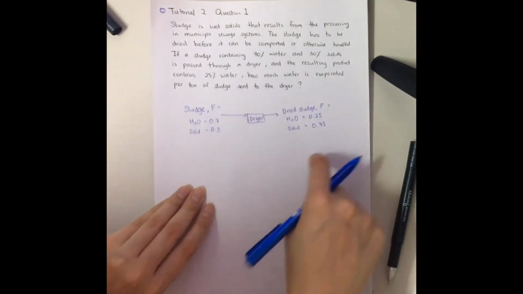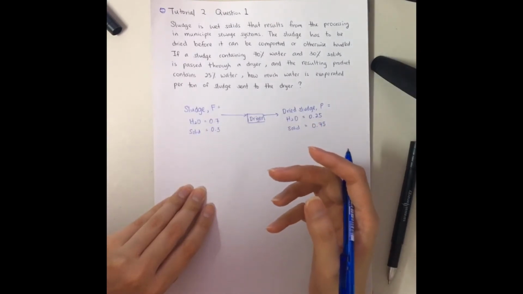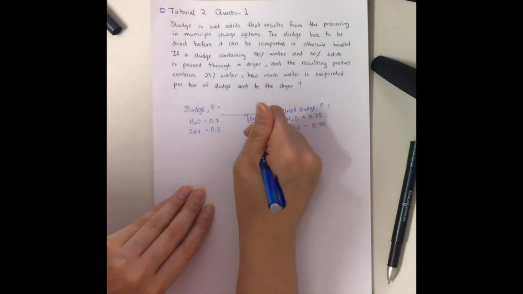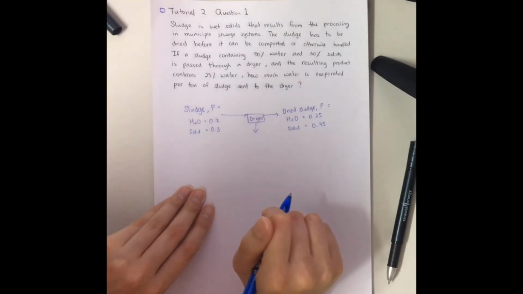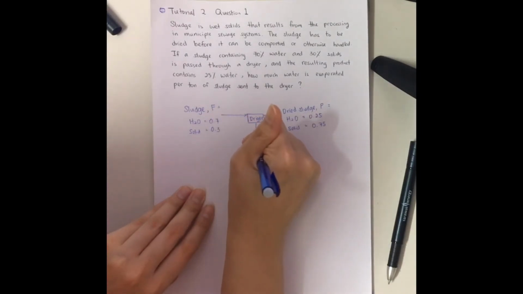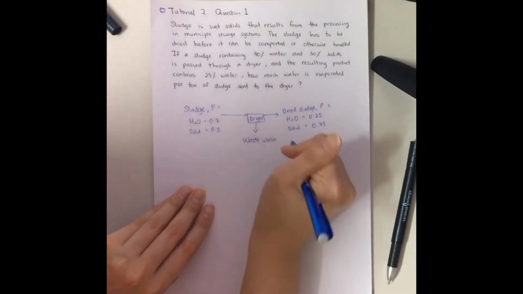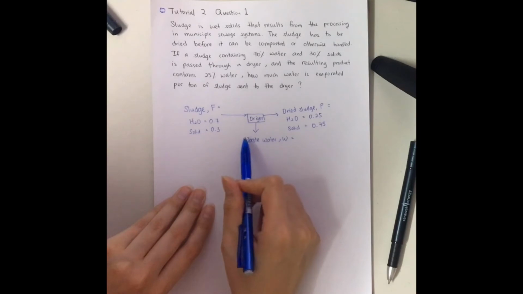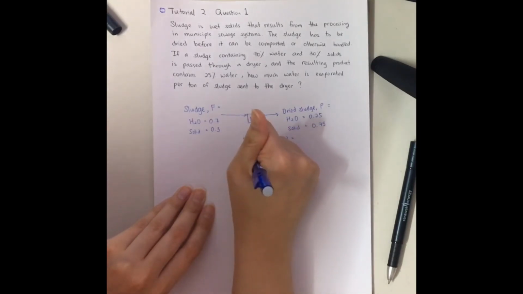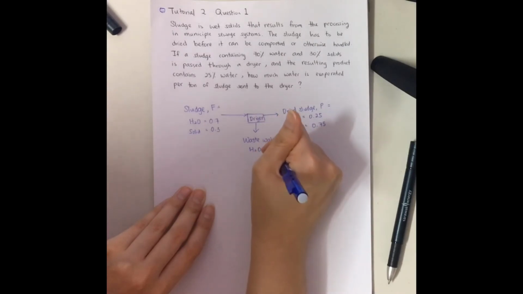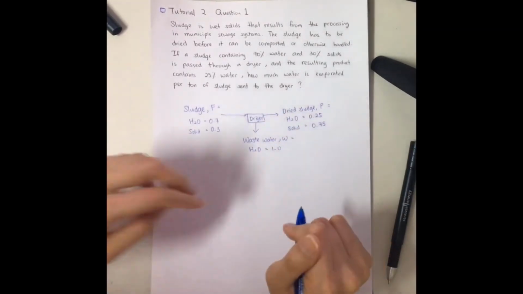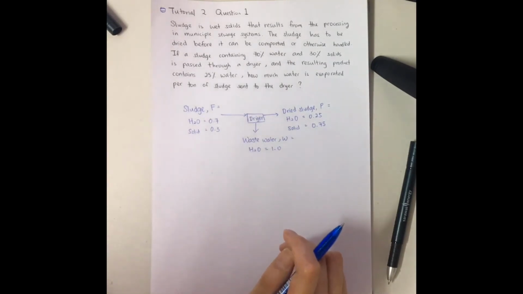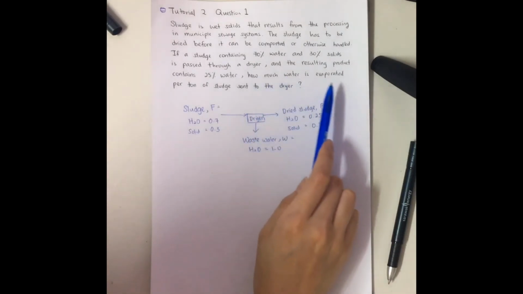So when you dry something, the water evaporates, so you will have a stream that collects the evaporated water, and this is what we call the wastewater. Let's call it W. And since this one is the wastewater, meaning to say it is purely H2O, which is 1.0. It's 100% water. So the question says, how much water is evaporated?